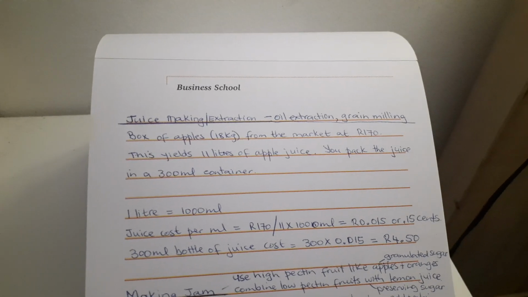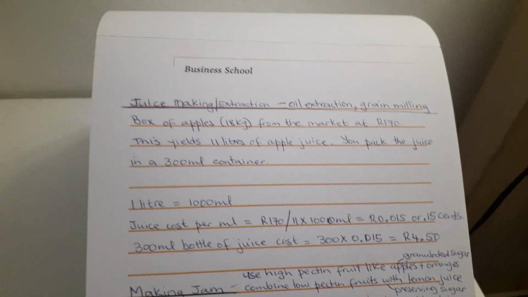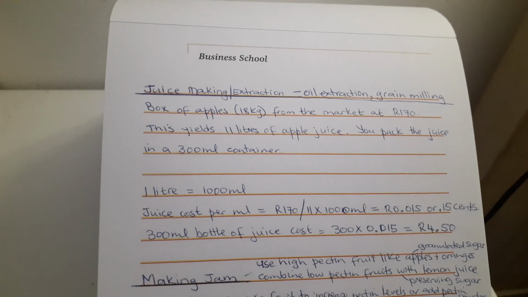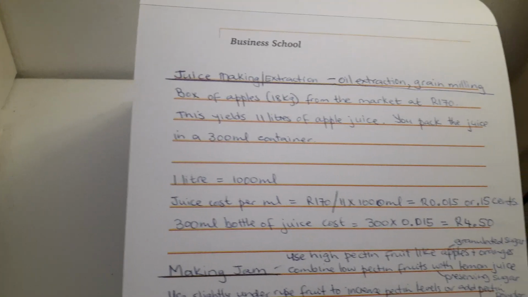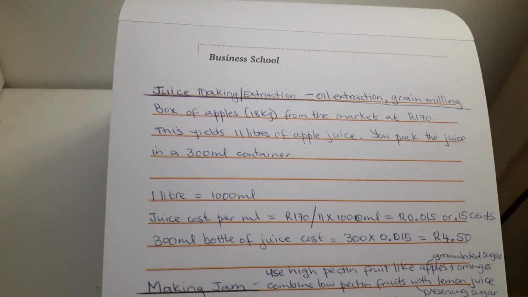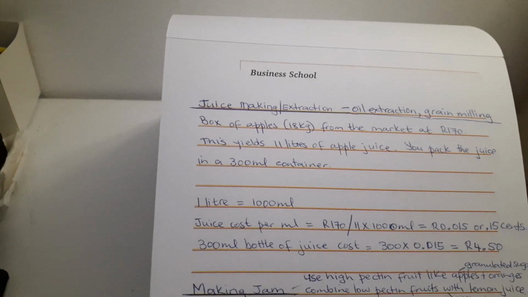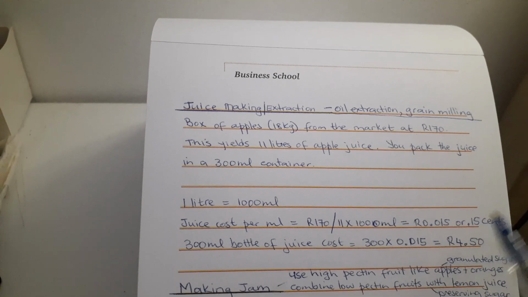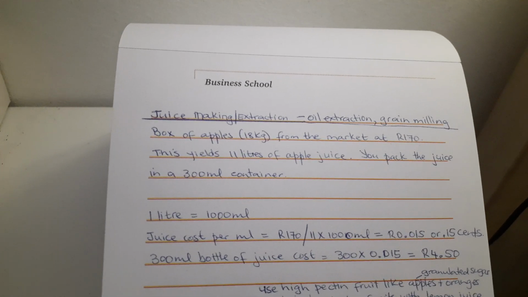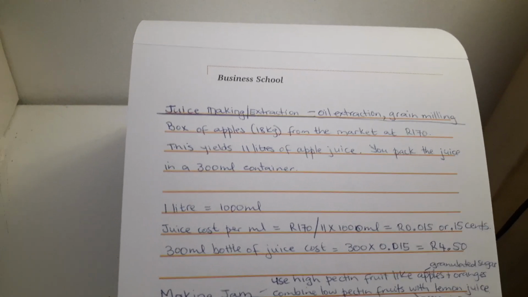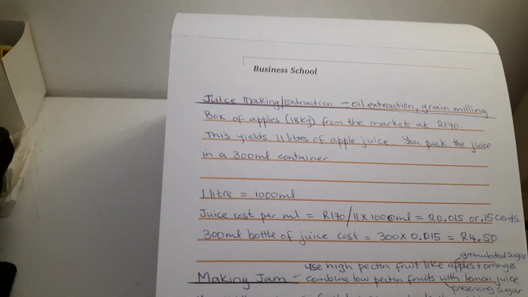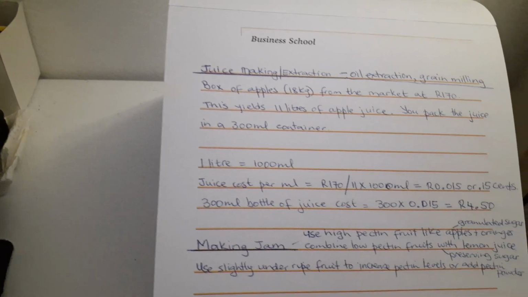But that is just the cost of the juice itself, not including the bottle in which it is packaged, and not including the label that includes your brand name and your branding. Just the cost of that. Like we said, we will talk about the others when we come to pricing, but the cost of that juice is 4.50. And now let's move on to making jam.